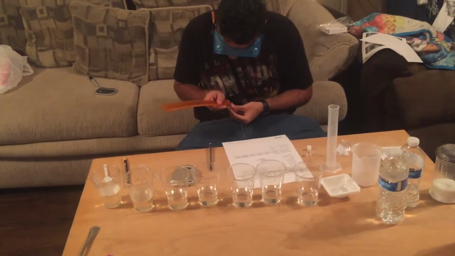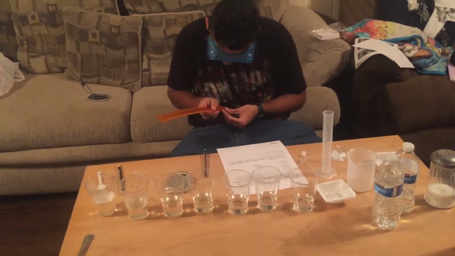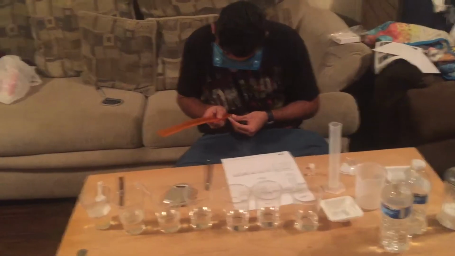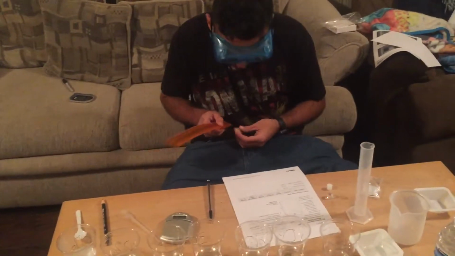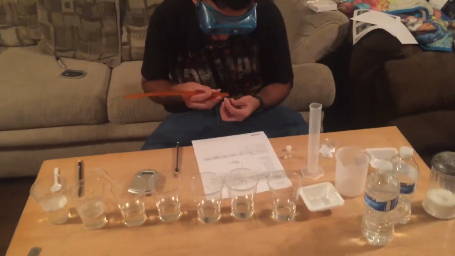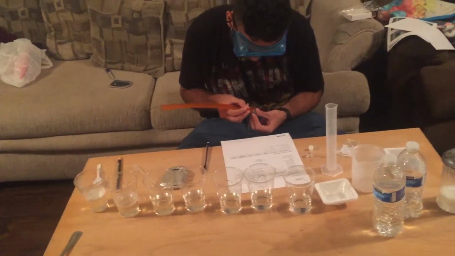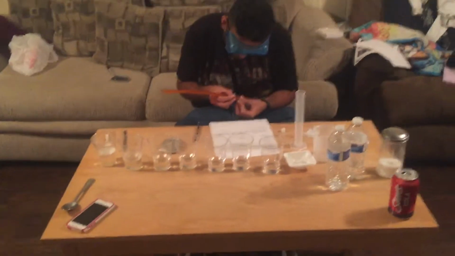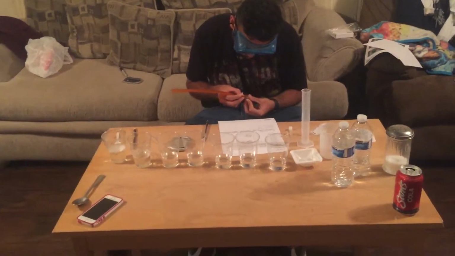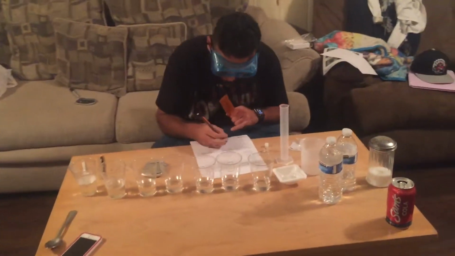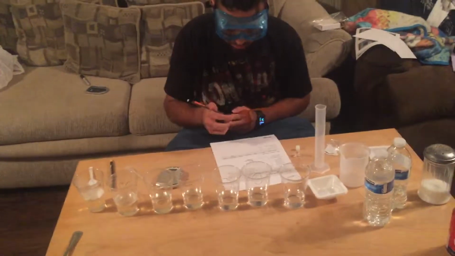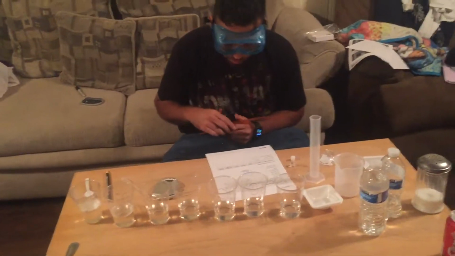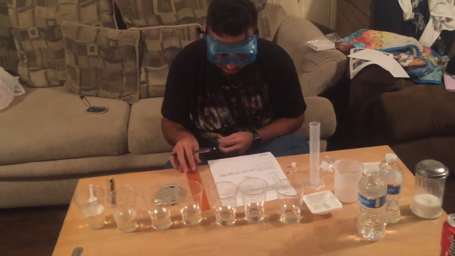And for the diameter, 1.2 also, it seems like. Yeah, about 1.2 it seems like. So the radius will be half of the diameter for each one.